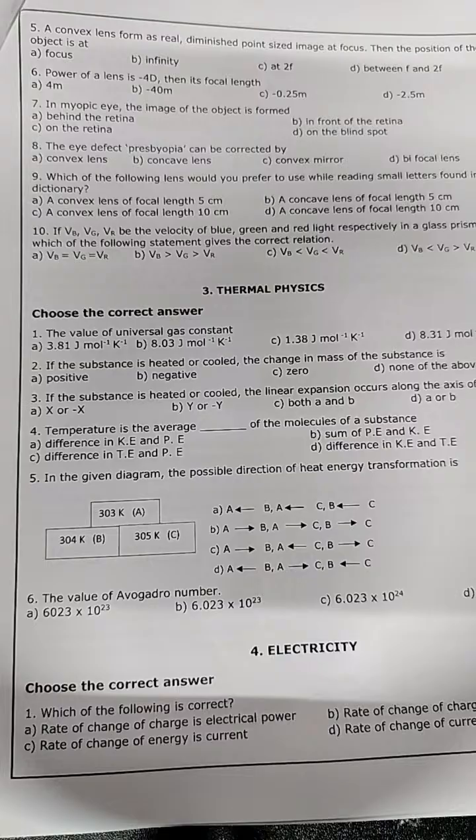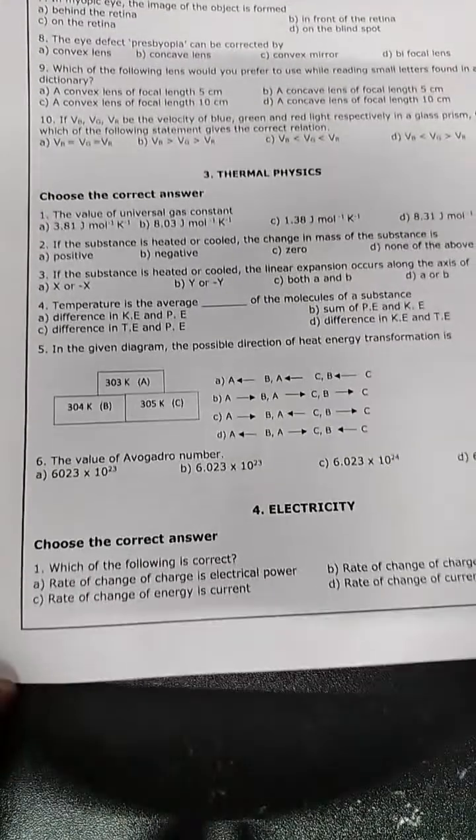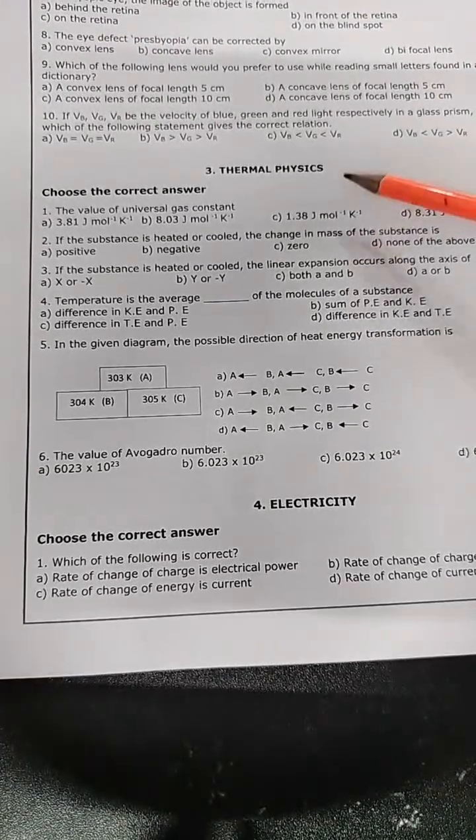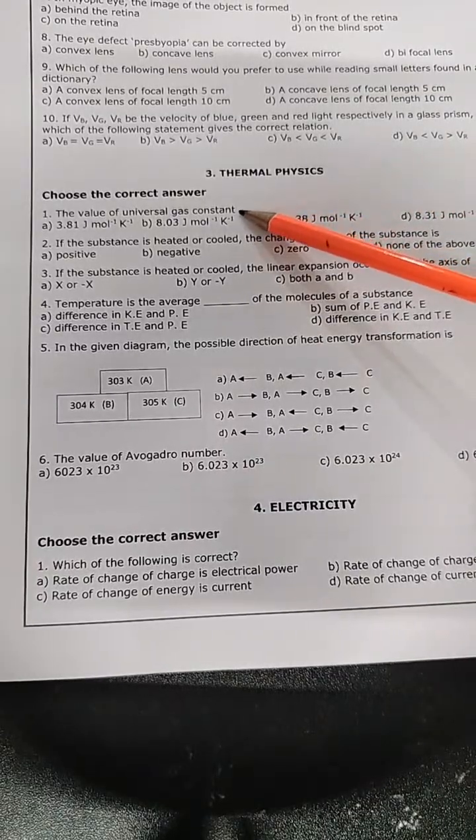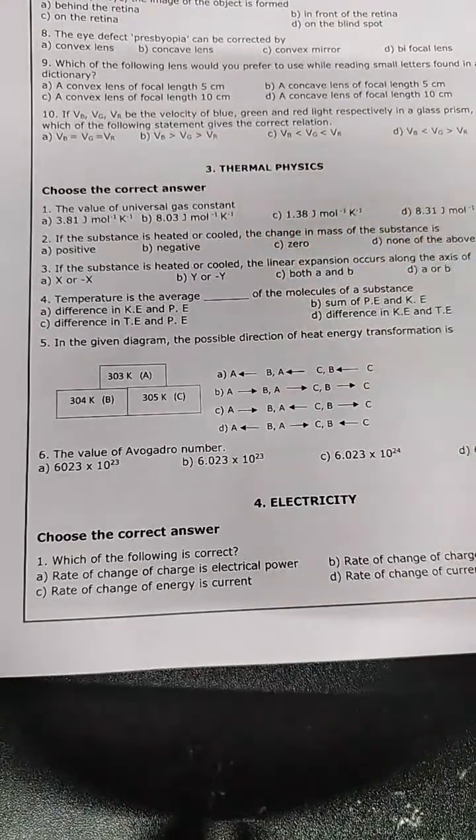Minus 0.25 m. Now I would question you in lesson number 3, thermal physics. First question, the value of universal gas constant.